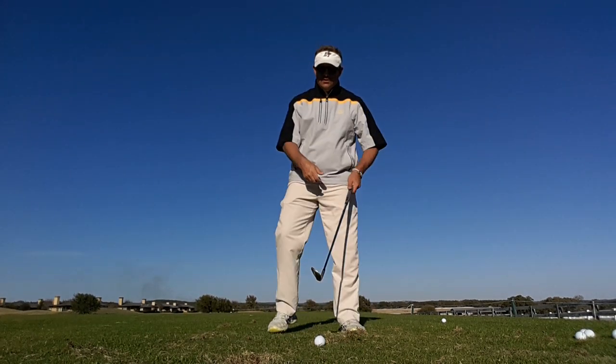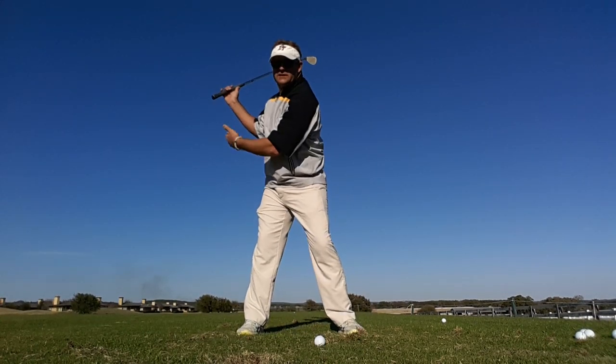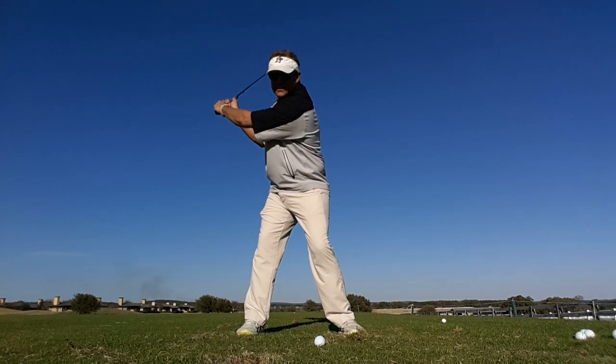So containment and delivery. So if I come up here, and I've collected the energy, let's just say we're using this swing, I'm going to contain the energy.